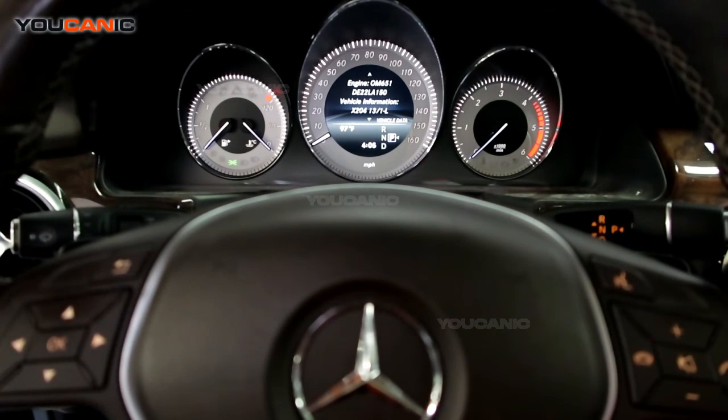It might say M272, M113, M273, and so on. Then you can look that engine up, find parts for it and see what fits. But this is how you can easily check it.